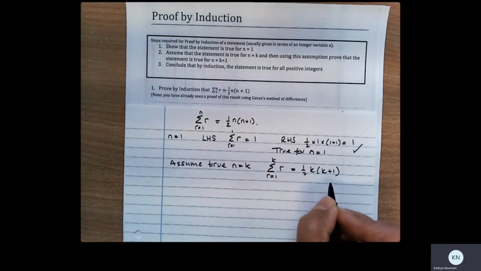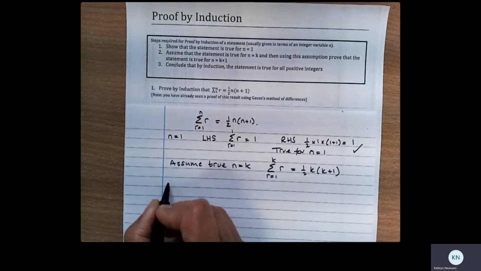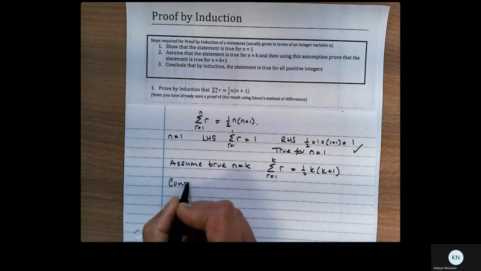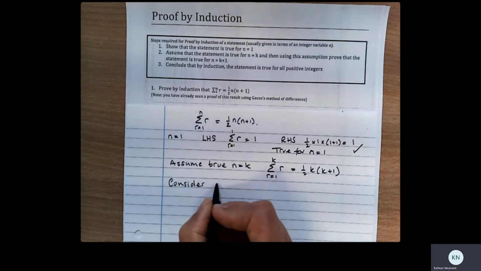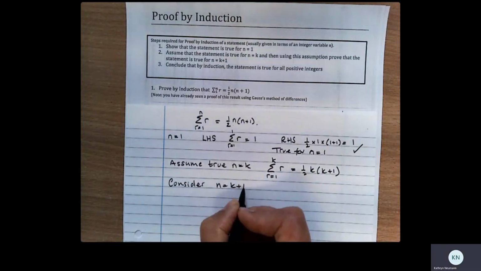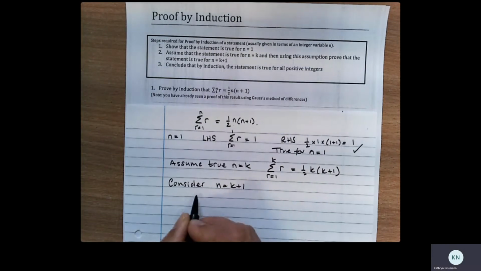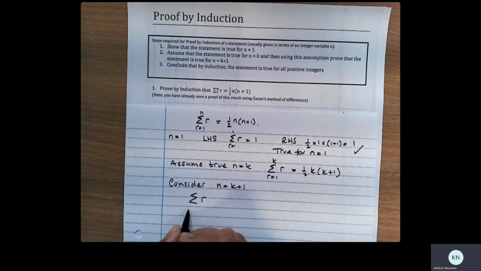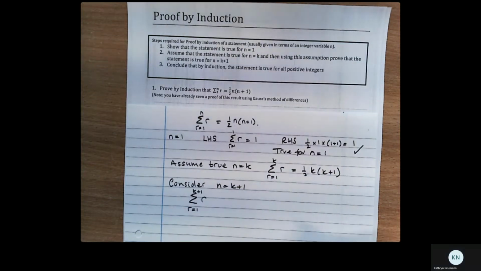So we can use this fact now, we're allowed to assume it. We then consider what happens when n equals k plus 1. So when n equals k plus 1, we are looking at the sum of the r's from r equals 1 up to k plus 1.